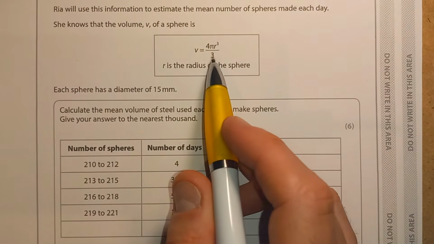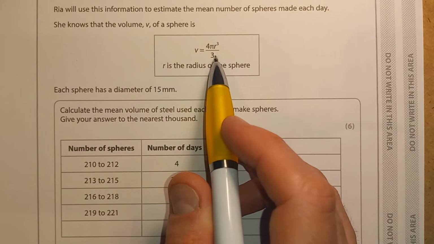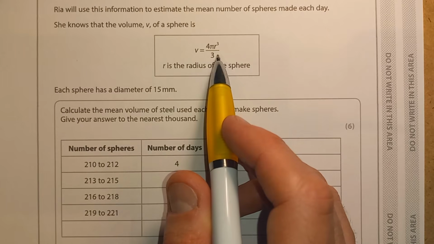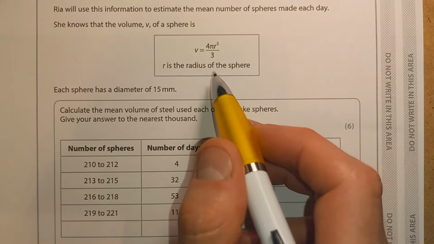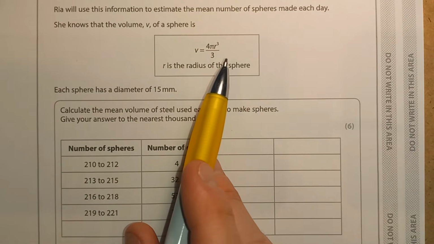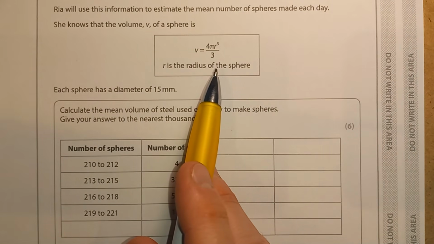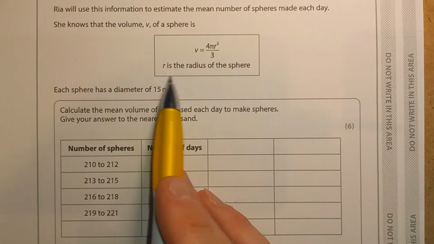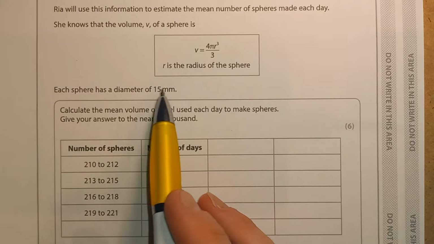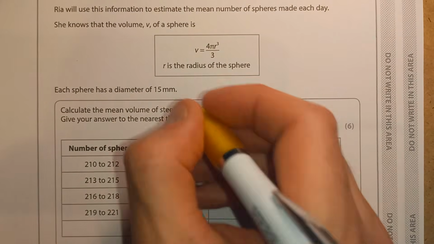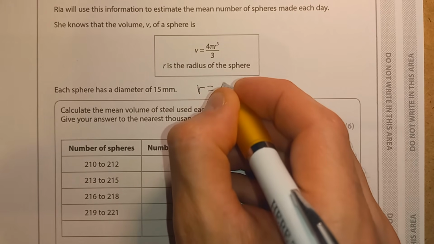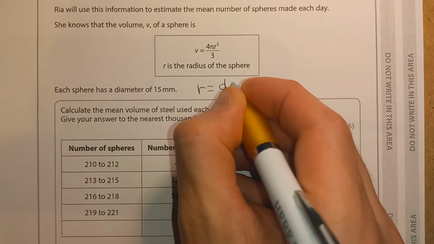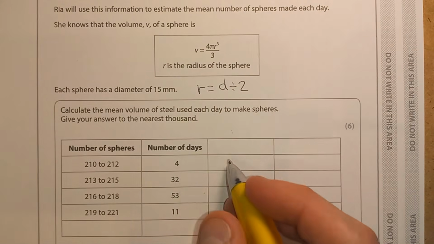Okay, so this volume we've got here. We can't use this yet because we haven't got our, oh no, we have got our radius. They've given us the diameter, and we know that the radius is the diameter divided by 2.